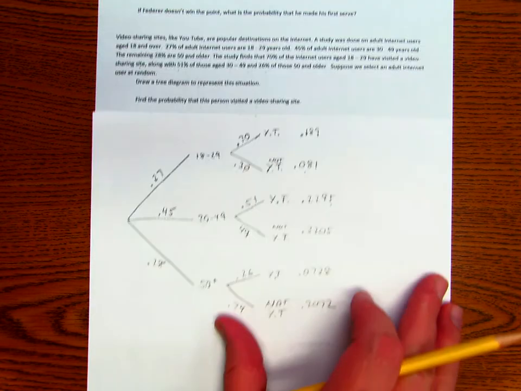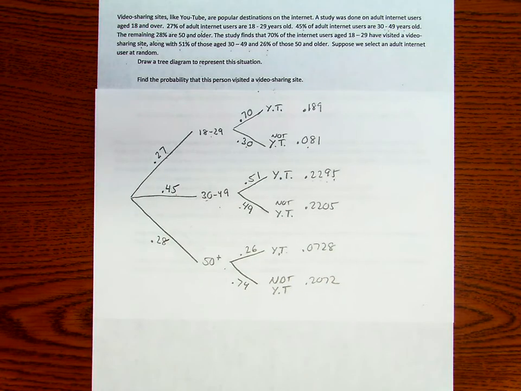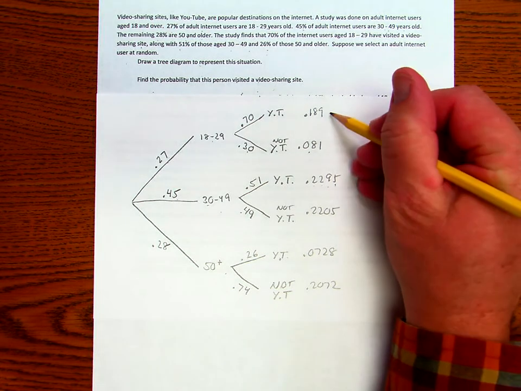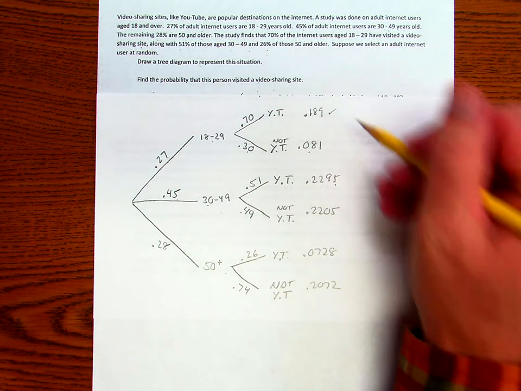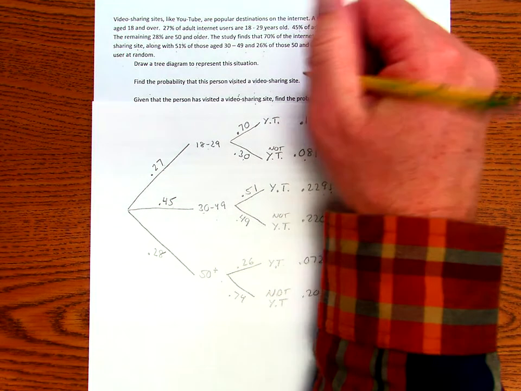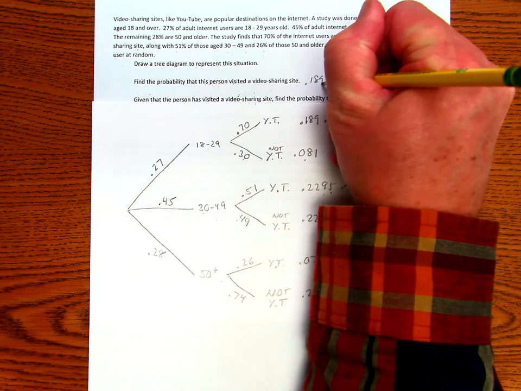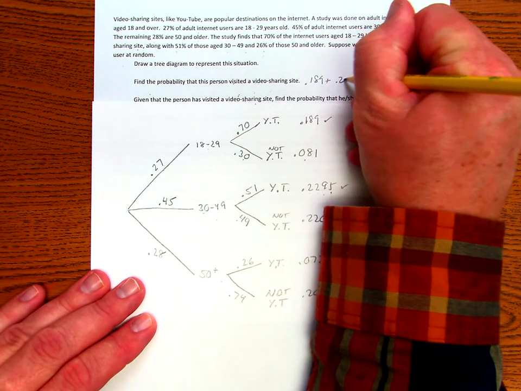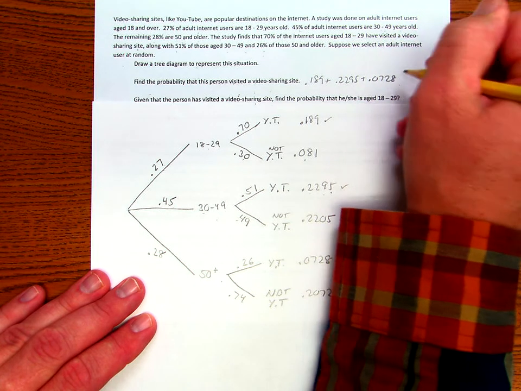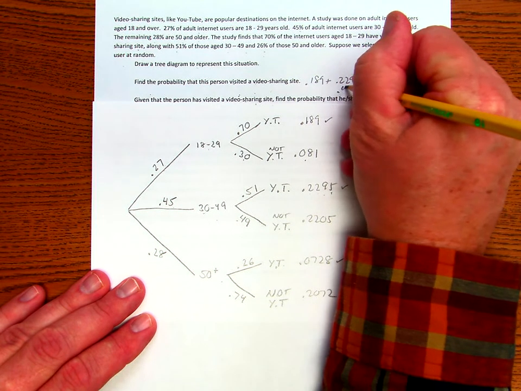All right. First probability question they're asking us. Find the probability that this person visited a video sharing site. Well, the people that visited video sharing sites are the YouTubers, combination of that, in that. So it's going to be 0.189 plus 0.2295 plus 0.0728 and then 0.4913.